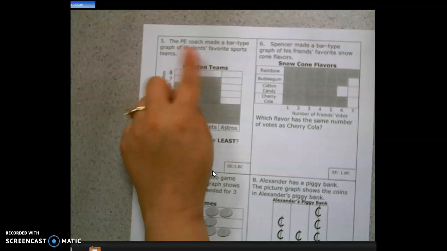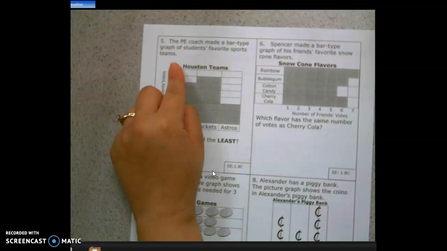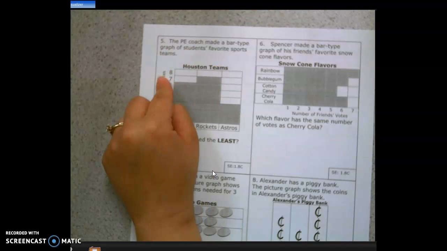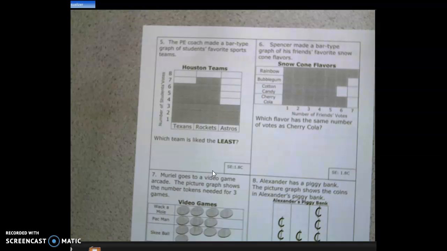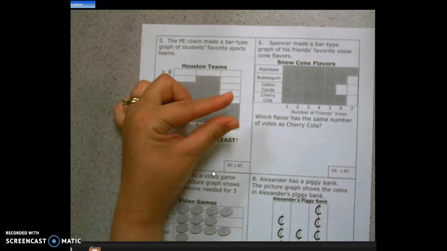Number 5. The PE coach made a bar-type graph of students' favorite sports teams. Which team is liked least? Boys and girls, what does least mean? The smallest number.